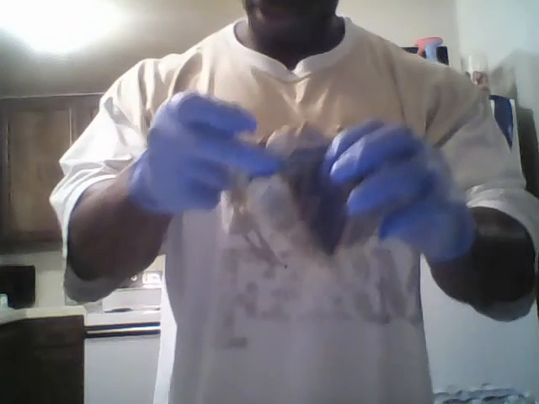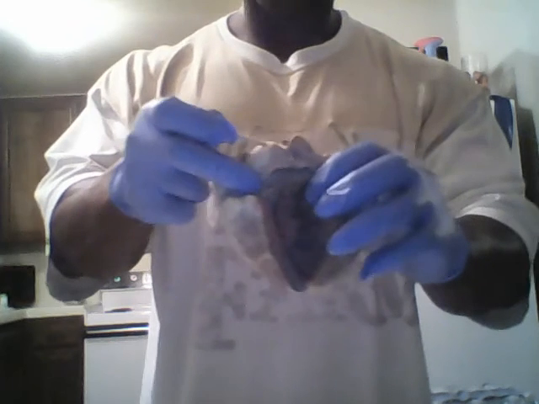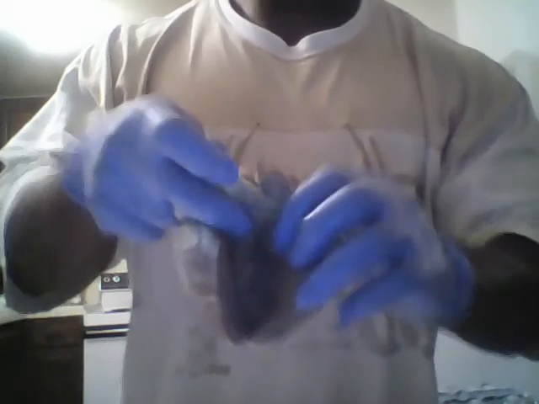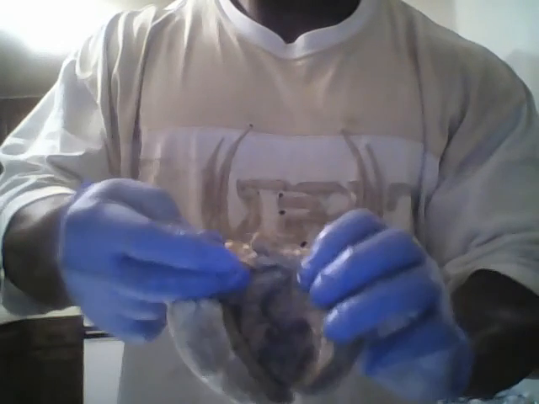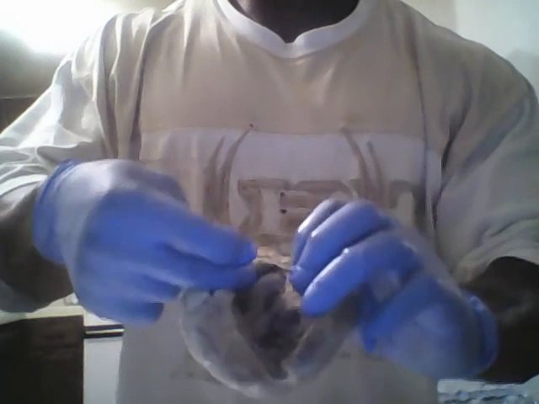Last but not least, I'll be showing the aortic semilunar valve. The aortic semilunar valve is close to the aortic valve. Sorry. It's right here. I can go from under. This is my aorta. This is the aortic semilunar valve. So this concludes the anatomy of the sheep heart.